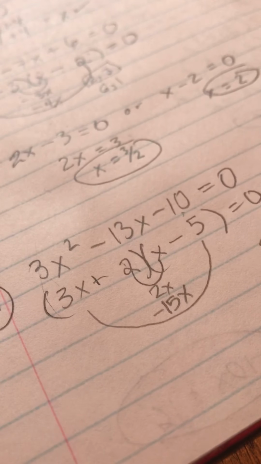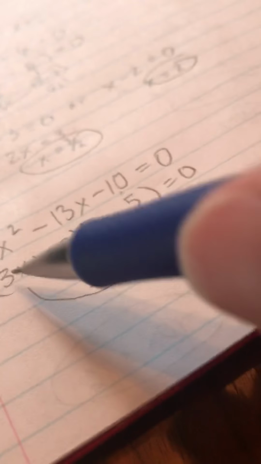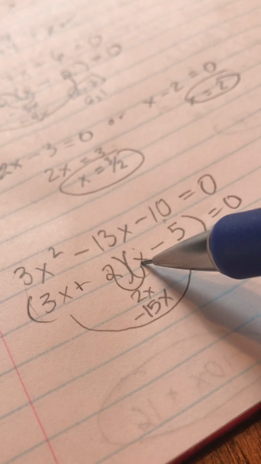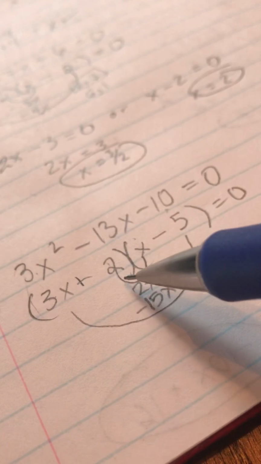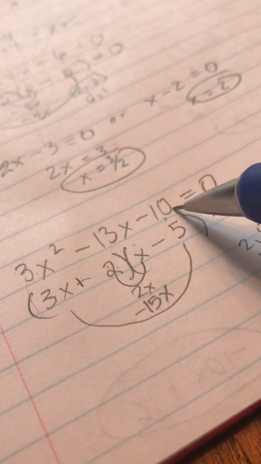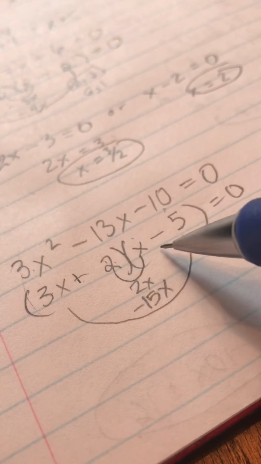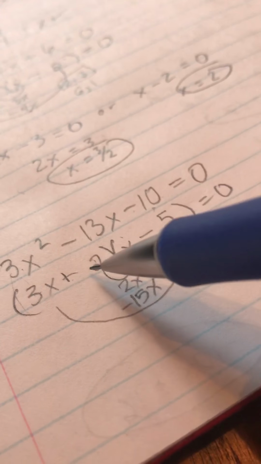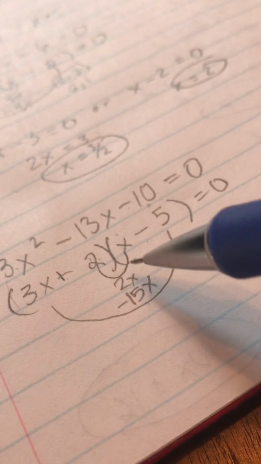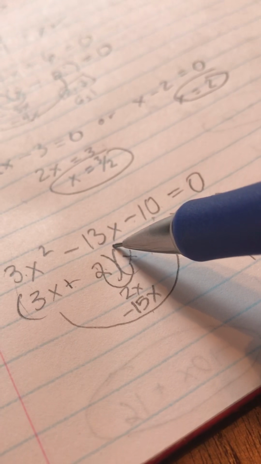But once you get it so that it works, make sure that you have the factors right, in that the first terms give you the first term here, the last two numbers multiply together to give you the number here, including the signs. Positive times negative is negative. And the inside and outside combinations add to give you the middle term.